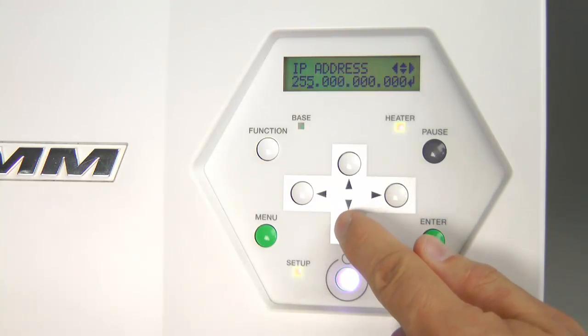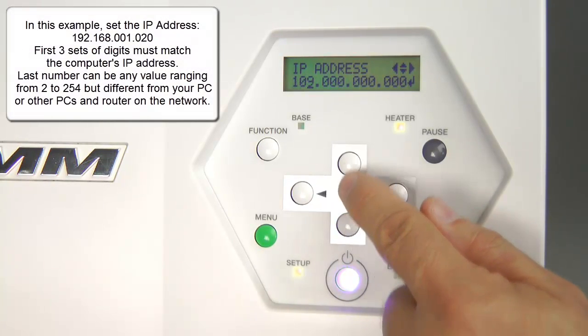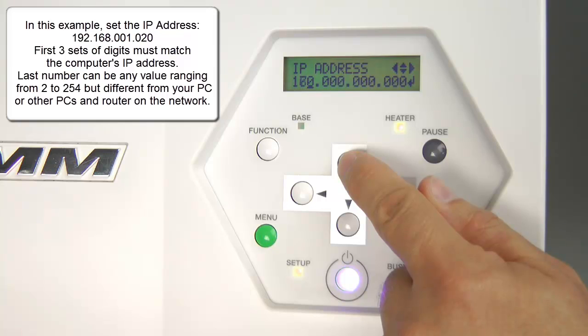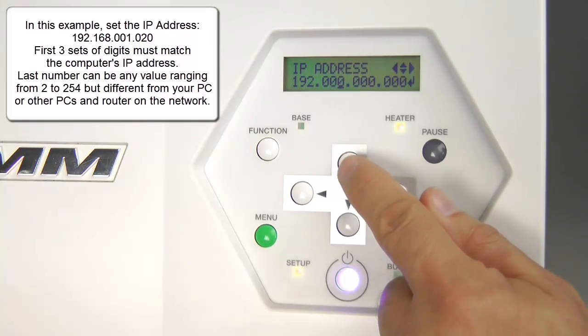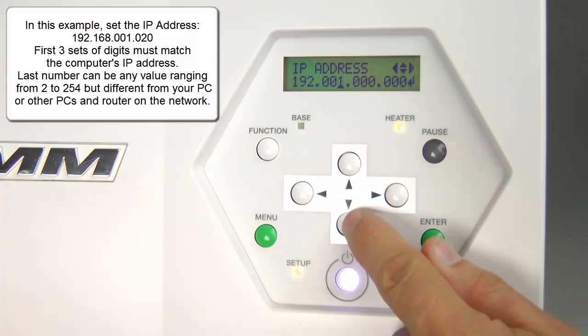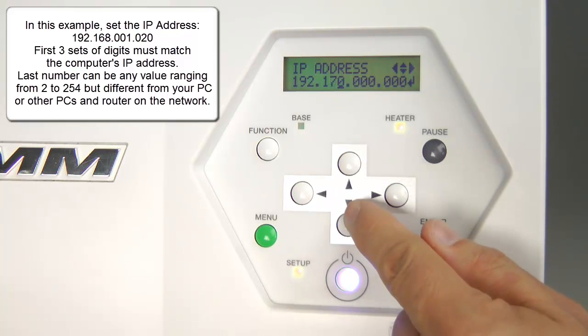So the first digit we're going to change is going to be set to 192 as part of the IP address, and the first 3 sets of digits have to match the computer's IP address. The second set of numbers is going to be changed to 168, and we can scroll up or down to get to that, whichever is easier.